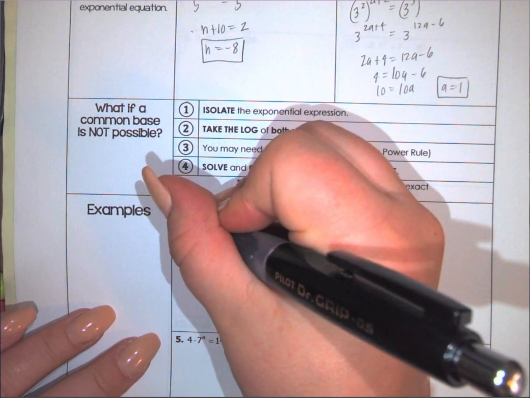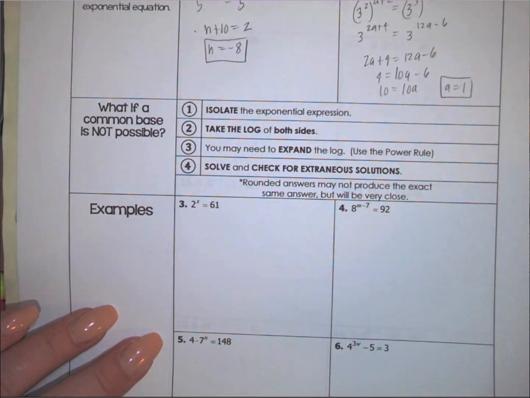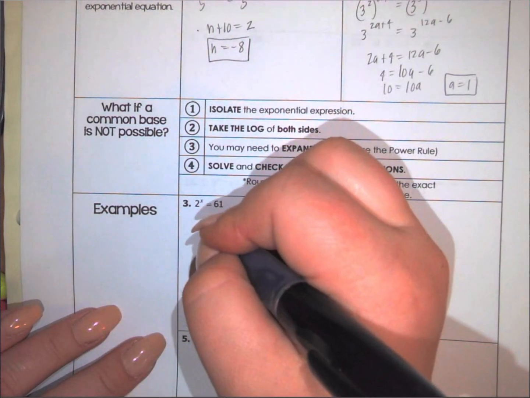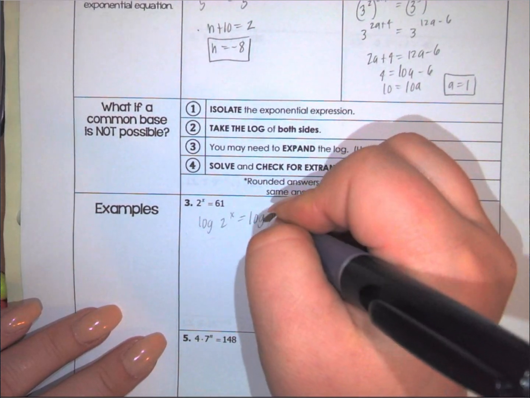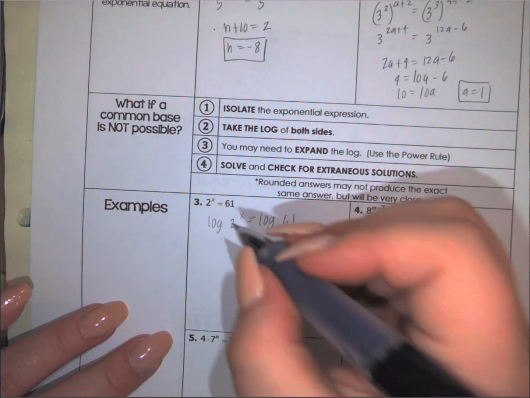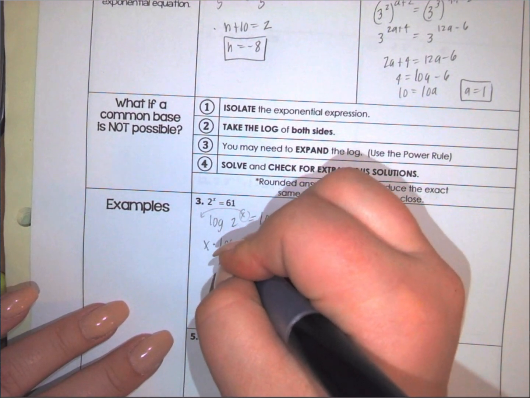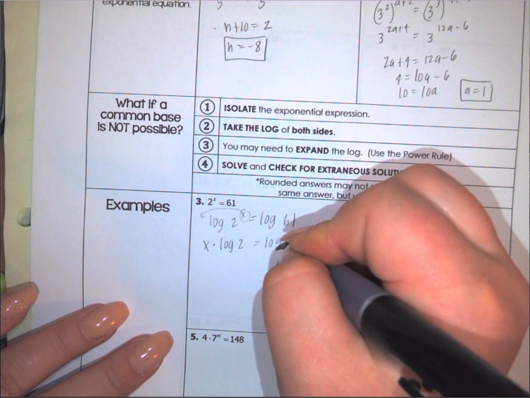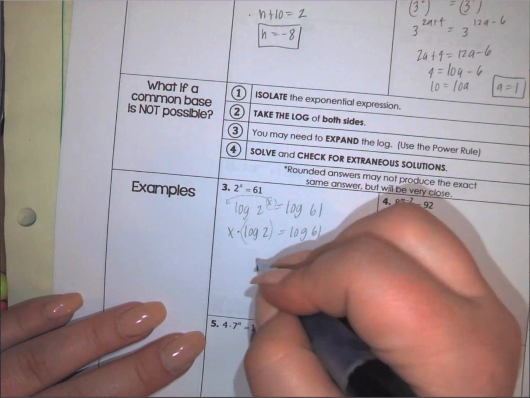I'm just going to use log base 10 for all of these. You can choose whatever log you want, actually. It doesn't really matter. So log of 2 to the x equals log of 61. Remember, now you can bring down the power, so it's x times log of 2 equals log of 61. And then you just divide both sides by log of 2.